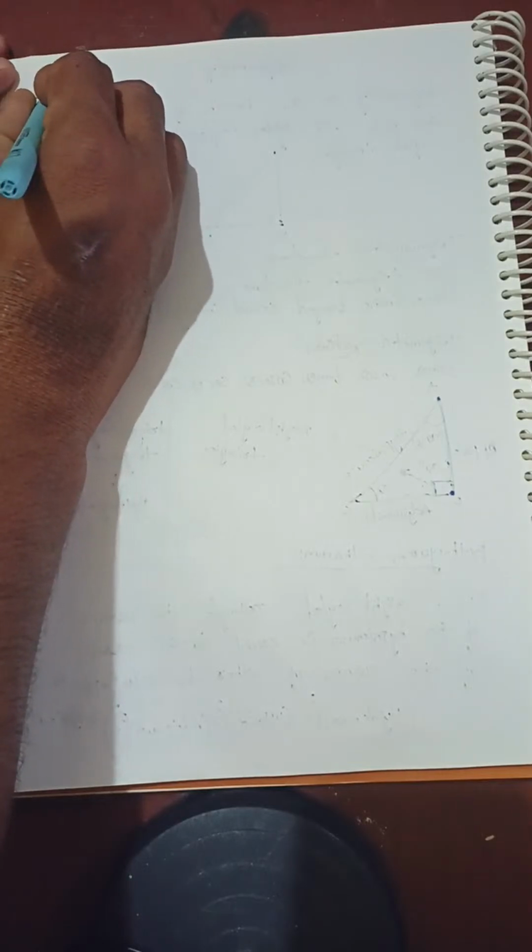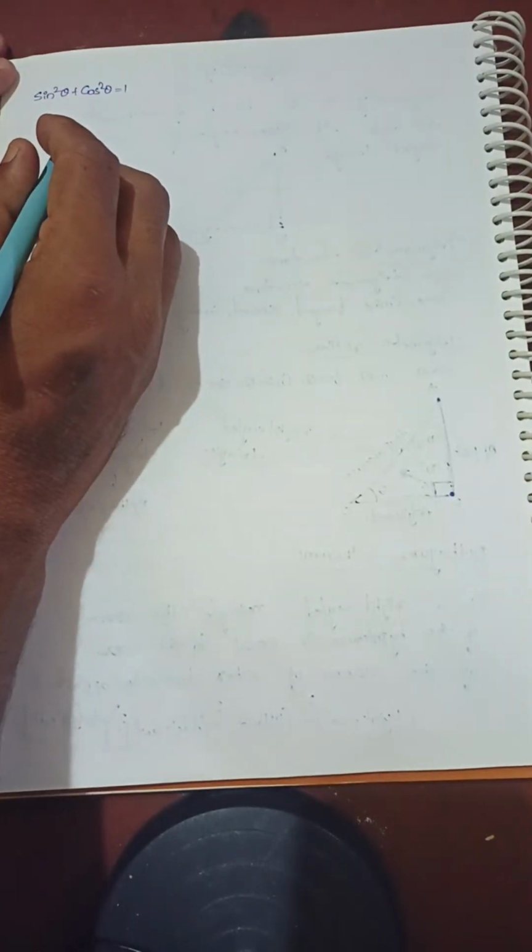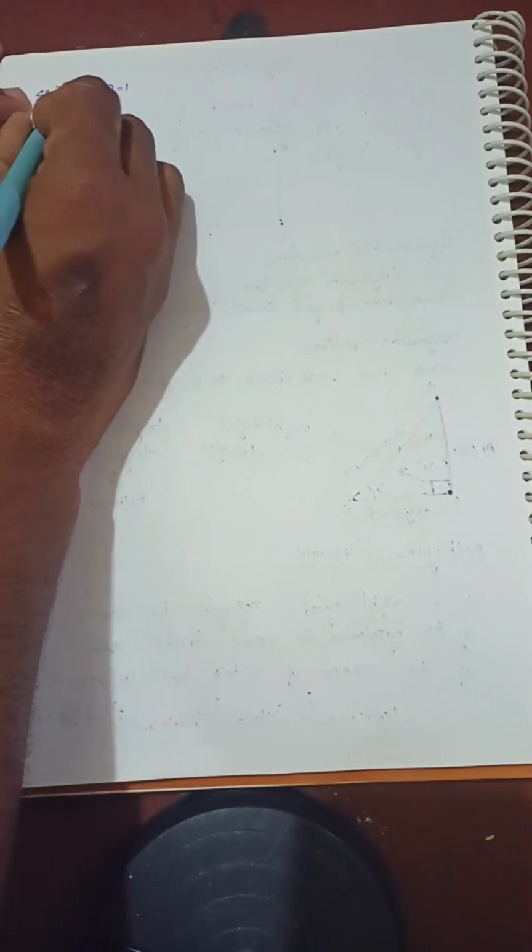Now as usual we are writing the first identity: sin square theta plus cos square theta is equal to 1. Now here we are going to divide. Previously to get the second identity we divided with sin theta. Now we are going to divide with cos theta.